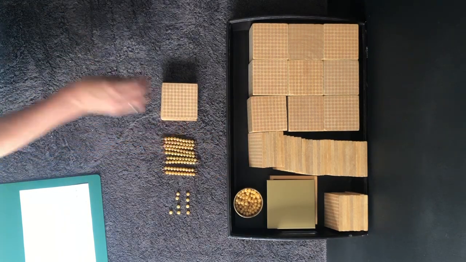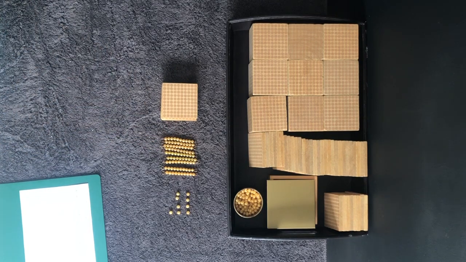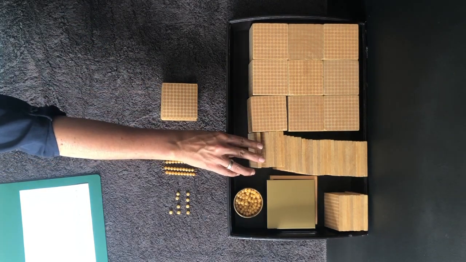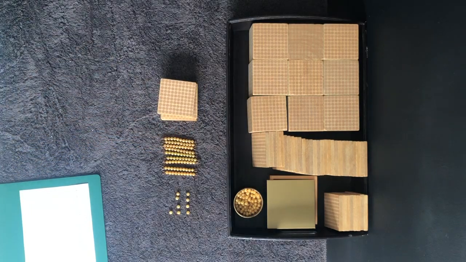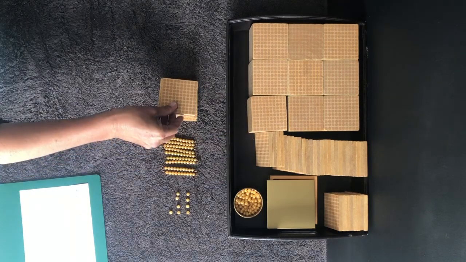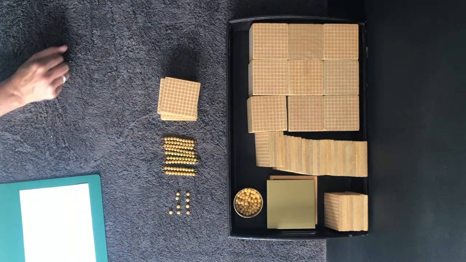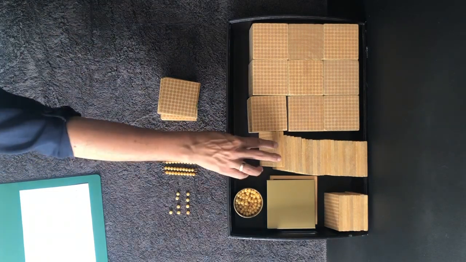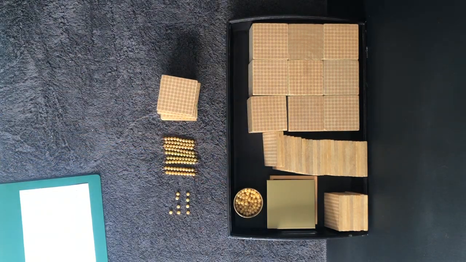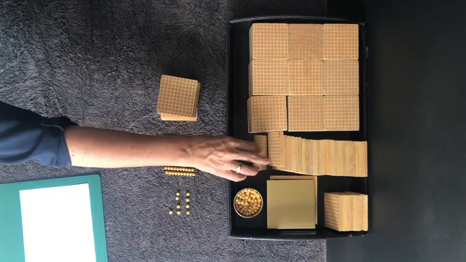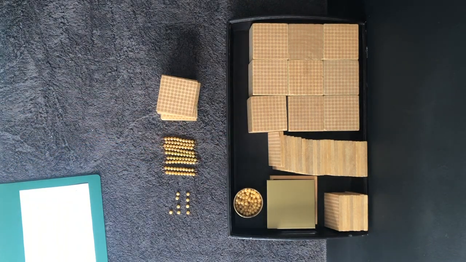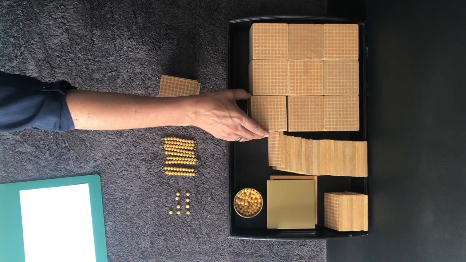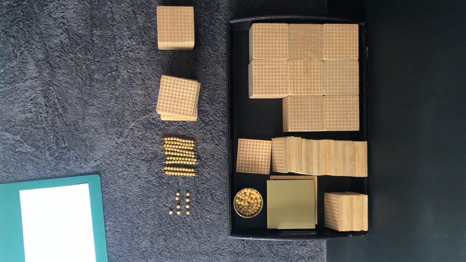Yes. 400? What about 500? Yes, it is. Is 600 divisible by 4? Yes. 700 divisible by 4? Yes. Is 800 divisible by 4? And is 900 divisible by 4? Yes, it is. We can test that. What about 1,000? Do you think that will be divisible by 4?